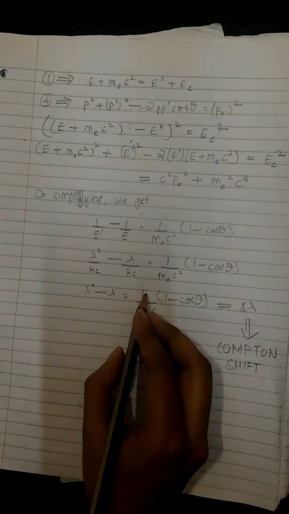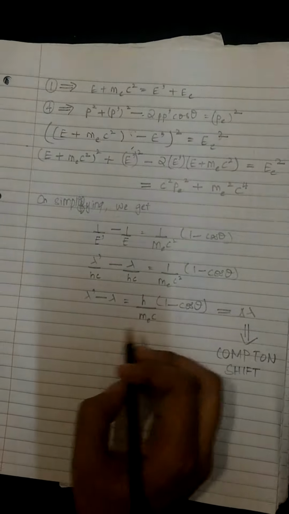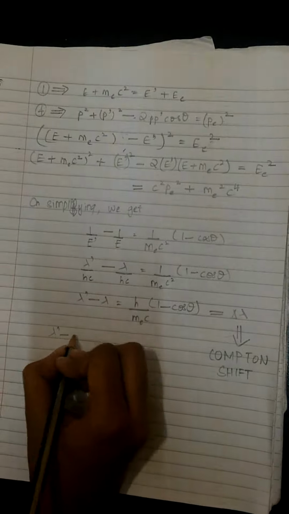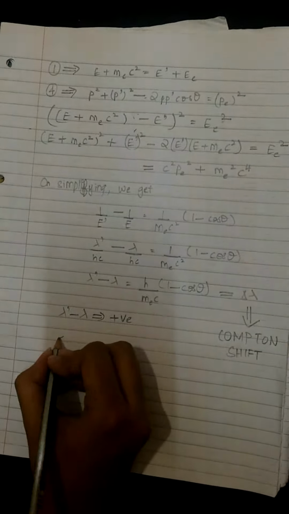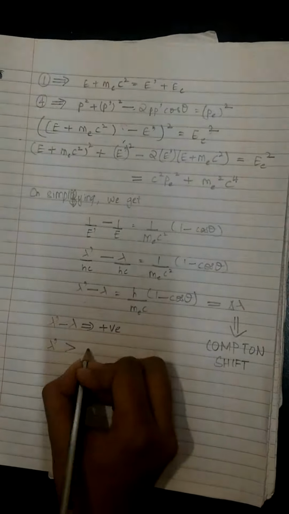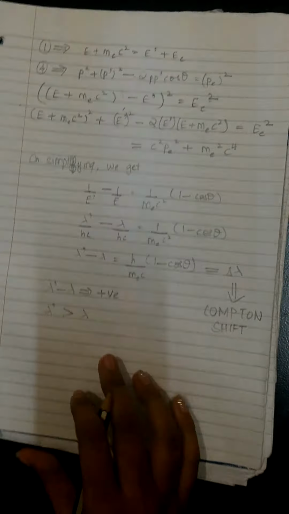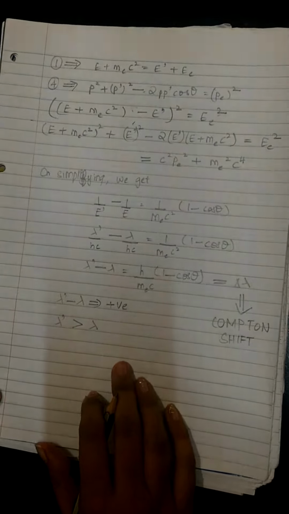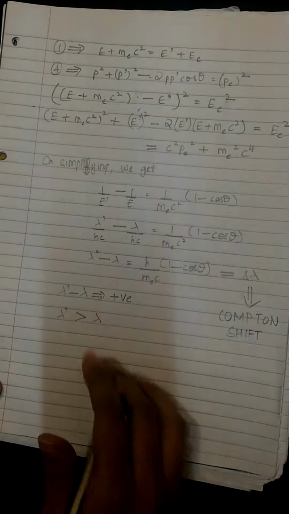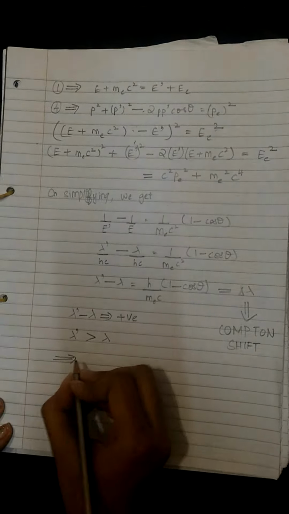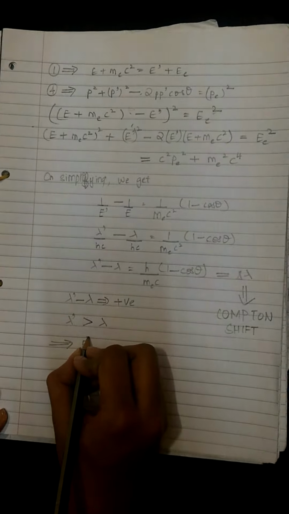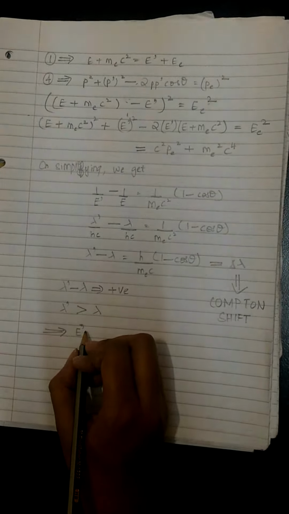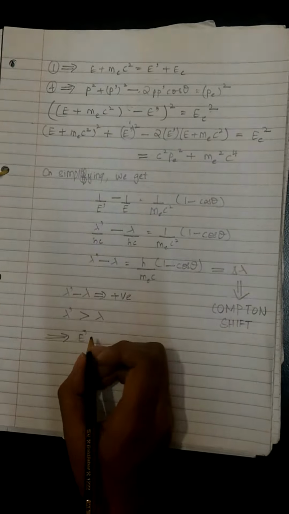We know that this factor is positive, so lambda dash minus lambda is positive. This implies that lambda dash is greater than lambda. So the scattered photon has greater wavelength than the initial wavelength. This also implies that the energy which got scattered is lower than the initial energy.